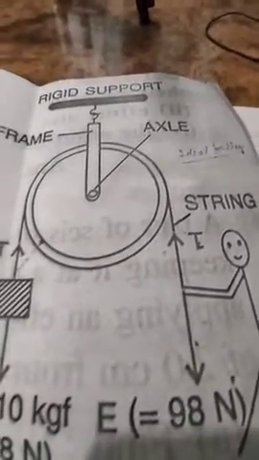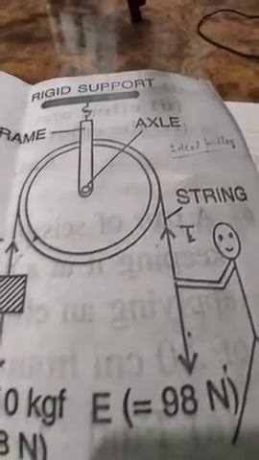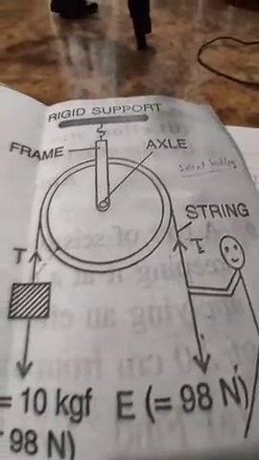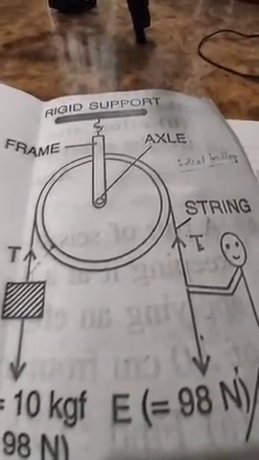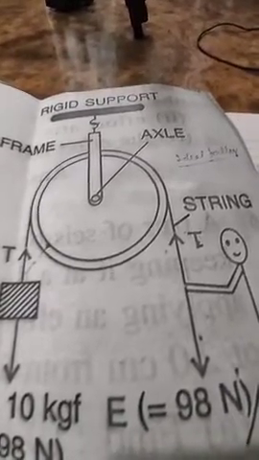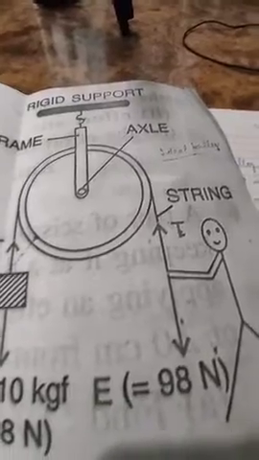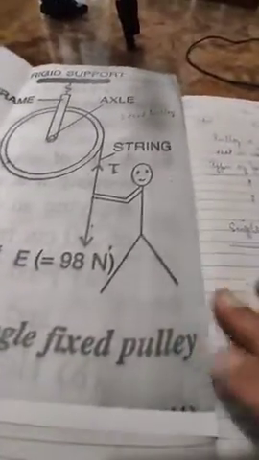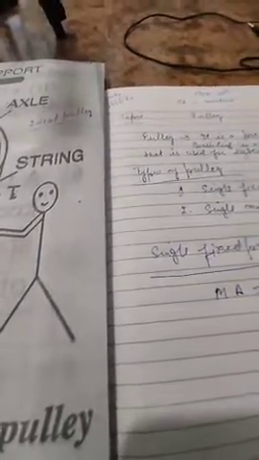Here we have to apply more effort. What we are doing is just ignoring the force of friction between the string and the surface of the rim of the pulley. So just mind it, we are just discussing the ideal case of the pulley.